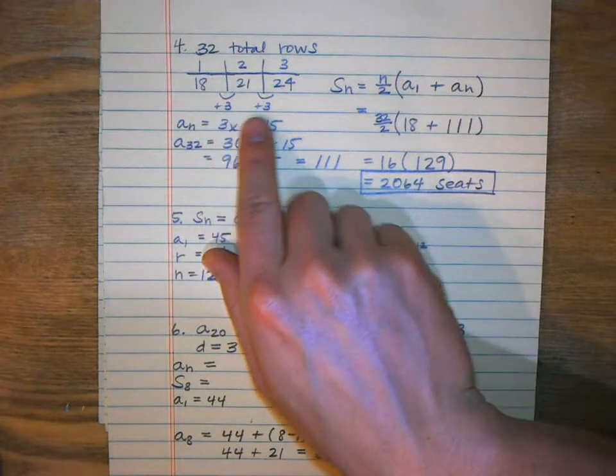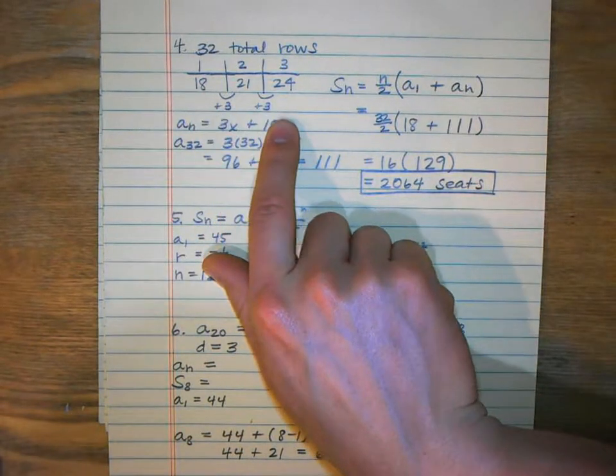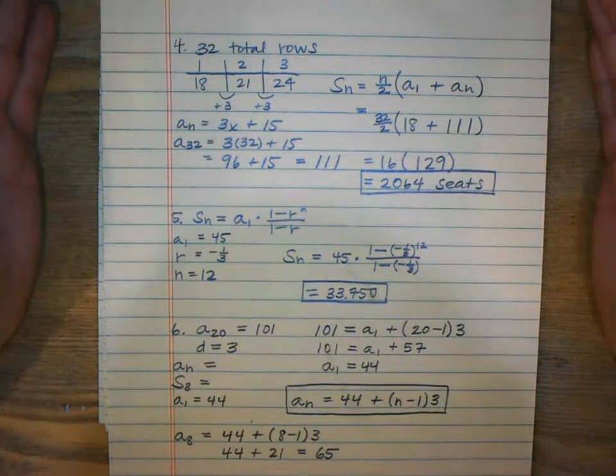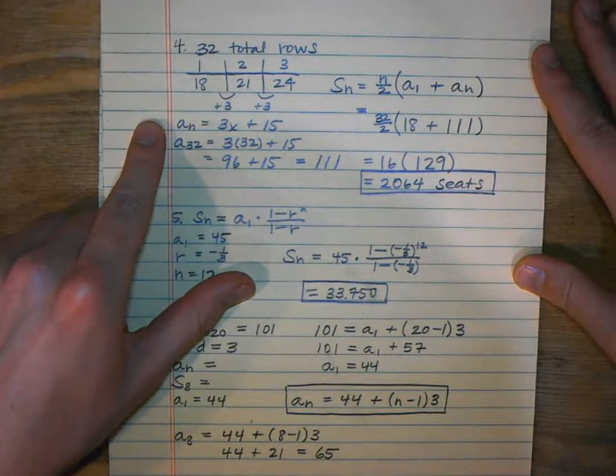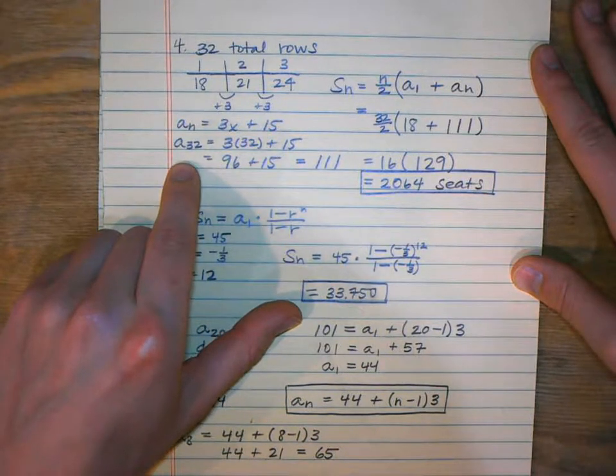I recopied that information and made myself a little chart. I can tell from here that I'm increasing 3 each time, which tells me this is an arithmetic sequence, which helps me understand which formulas I can use. I set up a rule for that, which was 3x plus 15, and then I used that to figure out how many seats are going to be in the 32nd row.